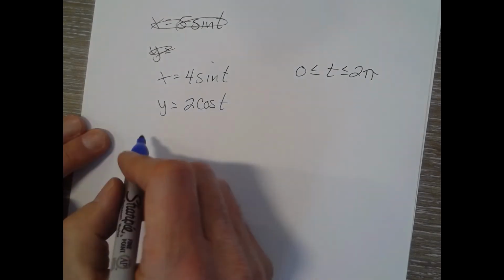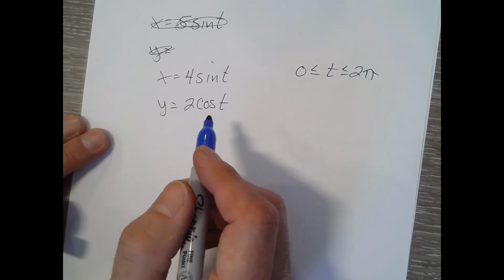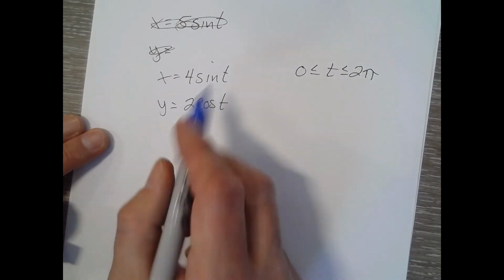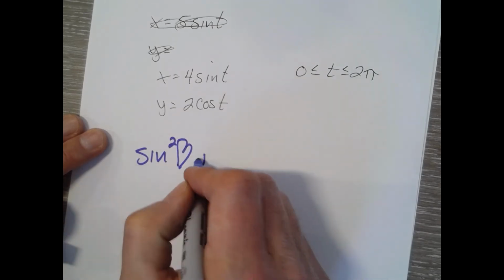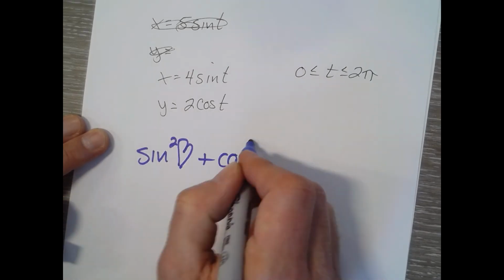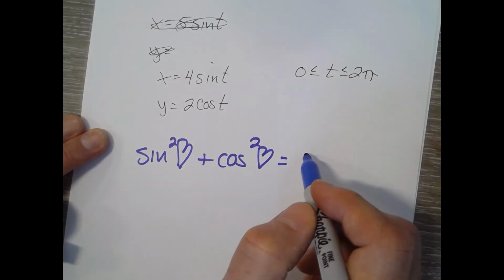A shortcut. Recognize that sines and cosines are involved. So we ask, how are sine and cosine related? Well, the sine squared of anything plus the cosine squared of the same thing is always equal to 1. Very good.